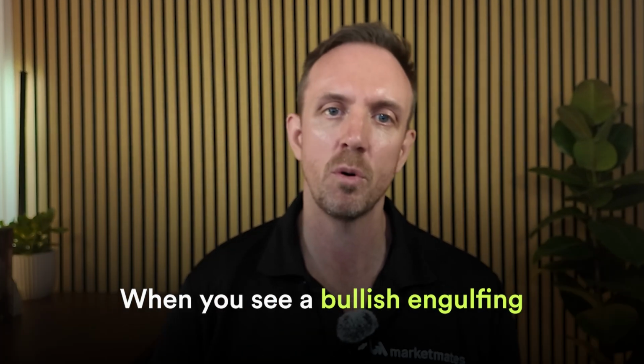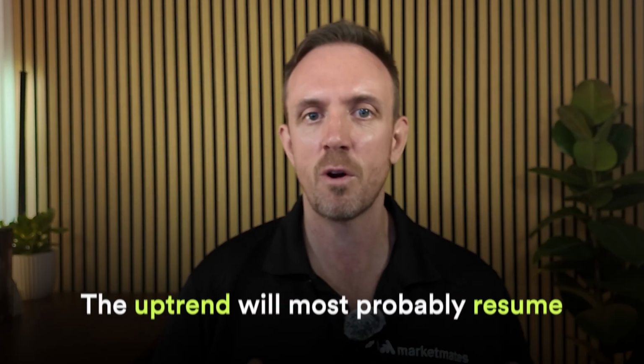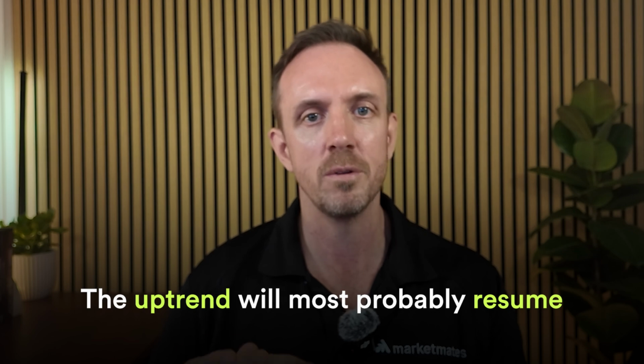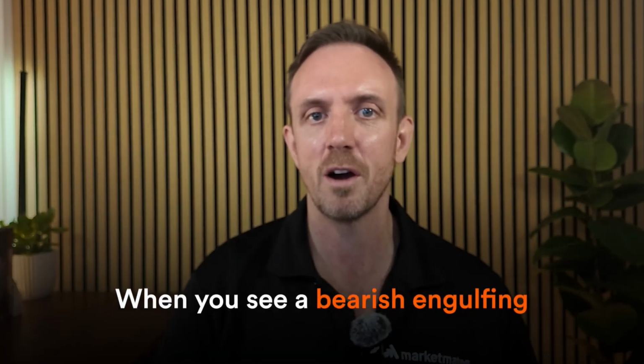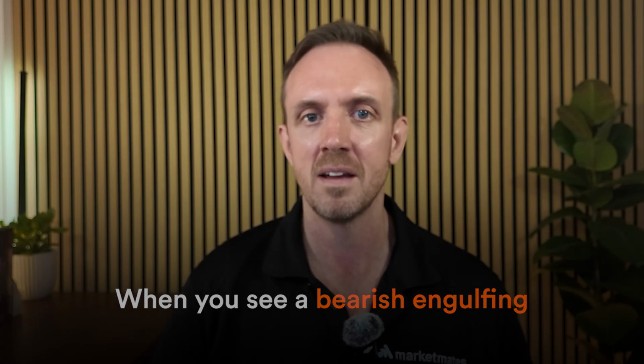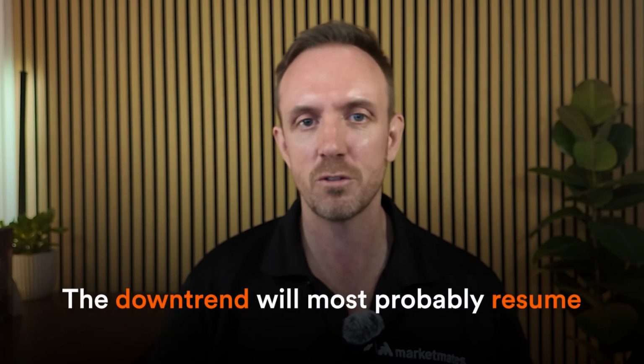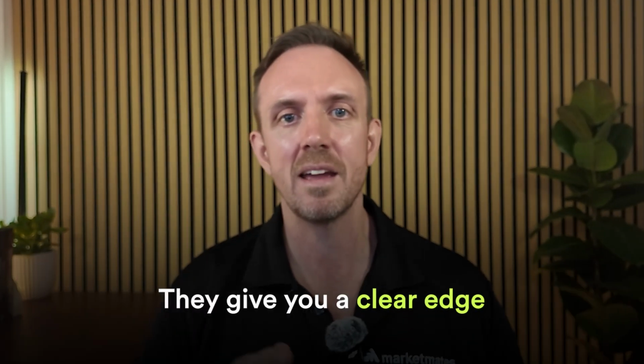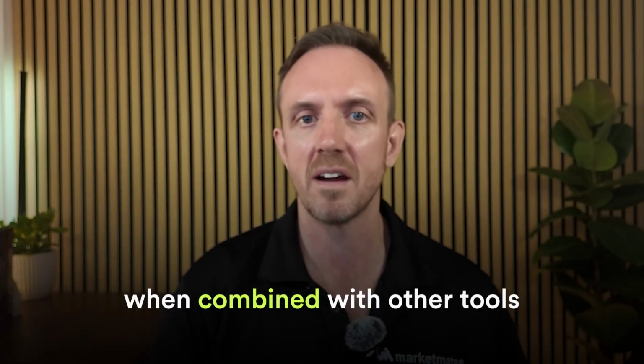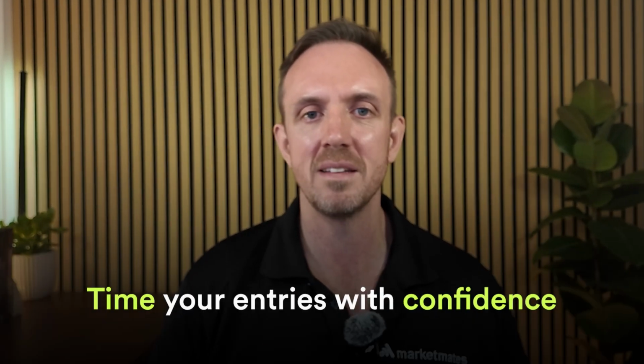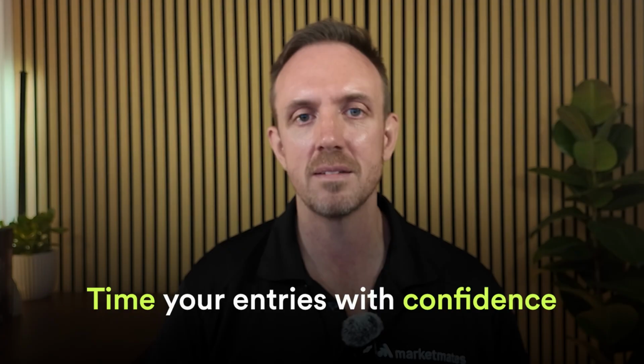For example, if you see a bullish engulfing pattern off support in an uptrend, that's a strong indication that the trend is about to resume. If the price is in a downtrend and you see a bearish engulfing candlestick pattern off resistance, that's a strong indication that the downtrend is about to resume. Candlestick patterns aren't a guarantee, but they give you a clear edge when combined with other tools like RSI and moving averages. When used correctly, they will help you time your entries with confidence and avoid chasing bad trades.